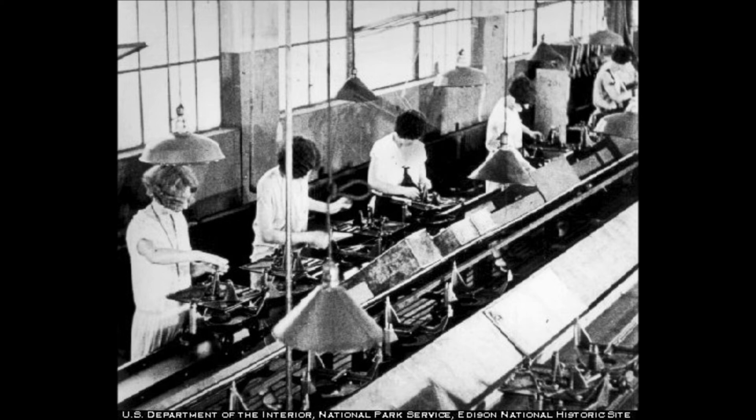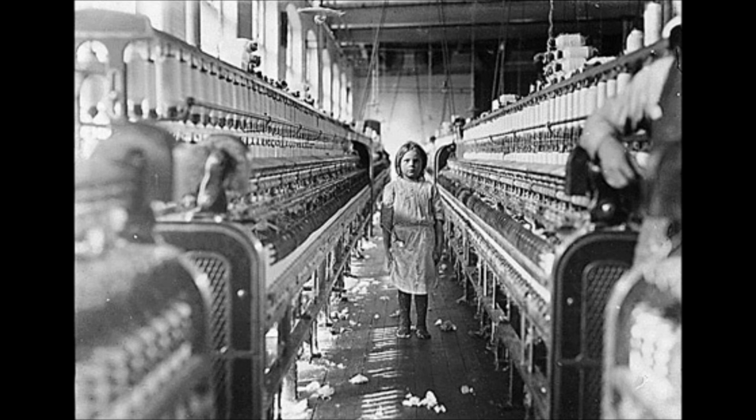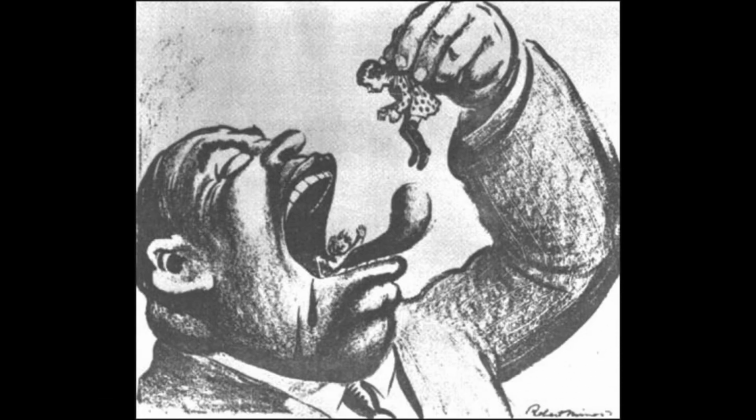Their main duties were raising their children and maintaining the household, all while working many hours a day in a factory. They earned one-third the income of a man doing the same job. In addition, children began working in factories as early as 6 years old.